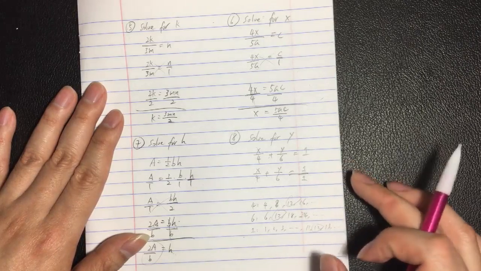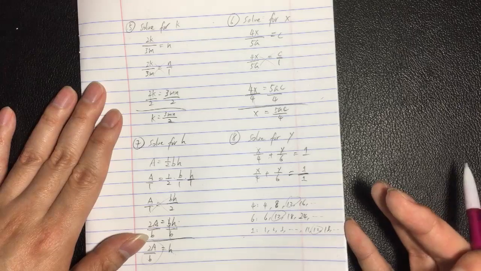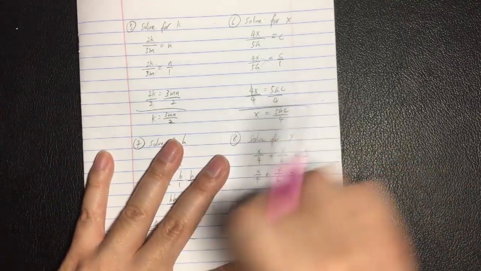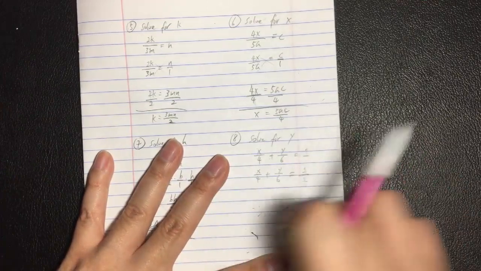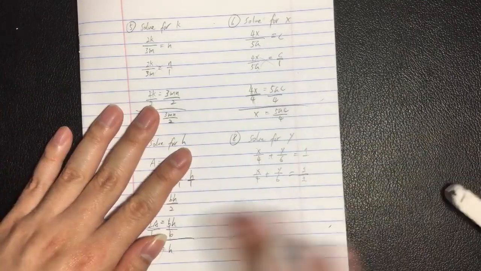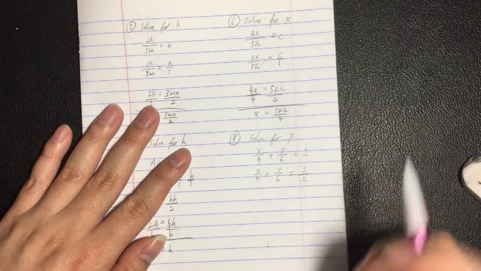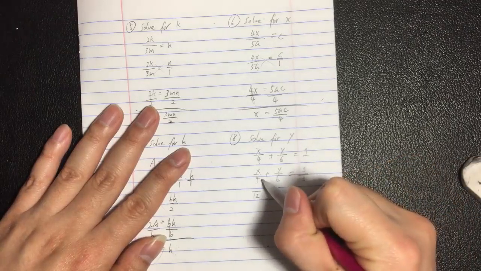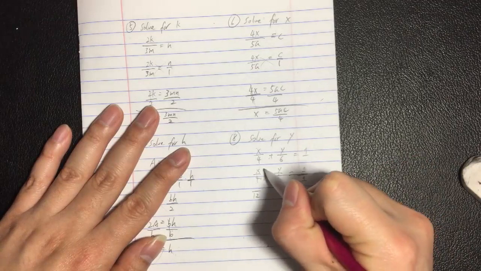Next, try to rewrite every term over 12. 12 is the least common denominator. To make 4 to be 12, we multiply the top and the bottom by 3.